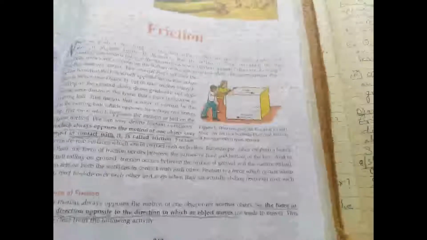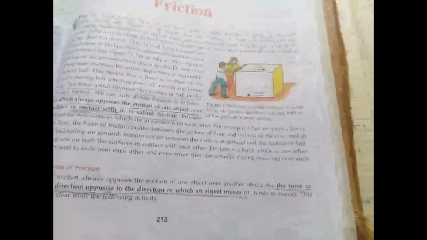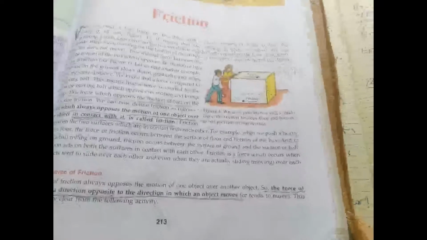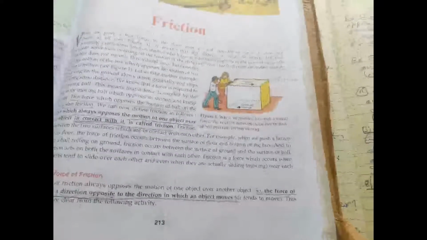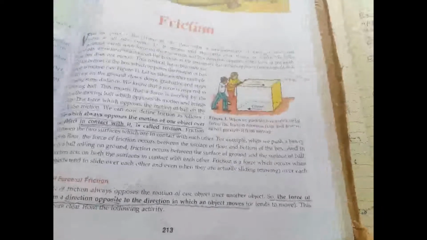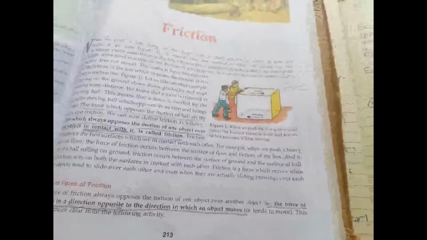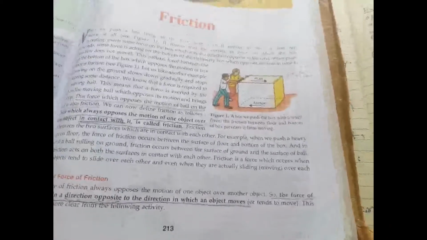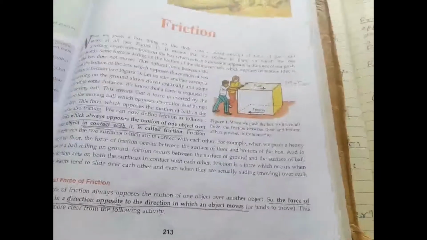Next is the direction of friction. The direction of friction is always opposite to the direction of the moving object. You already know that whenever you are riding a cycle or a bike, the air friction always comes from the opposite direction, because the direction of friction is always opposite to the direction of the motion of the body, and hence the force of friction always tries to reduce the speed of the moving object.